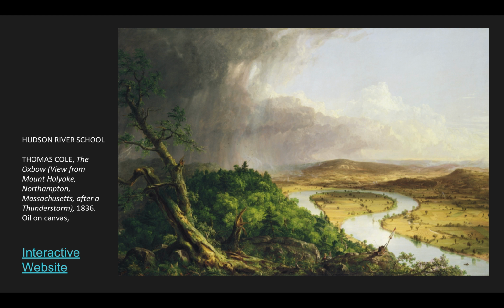Okay, Hudson River School, which is confusing because this is a painting of the Connecticut River at a place called the Oxbow, but you guys should nail this question because you did awesome on it in class. What sort of political movement or ideas are being expressed in this painting that go along with U.S. history? How does it really represent that American identity here?